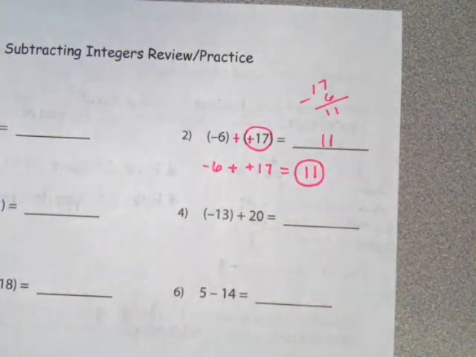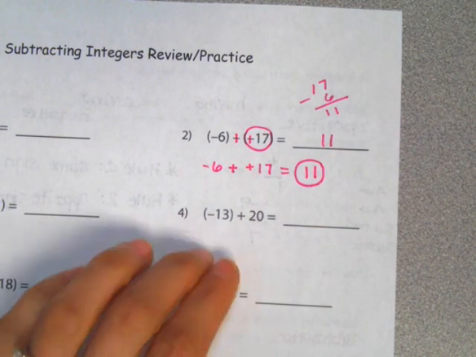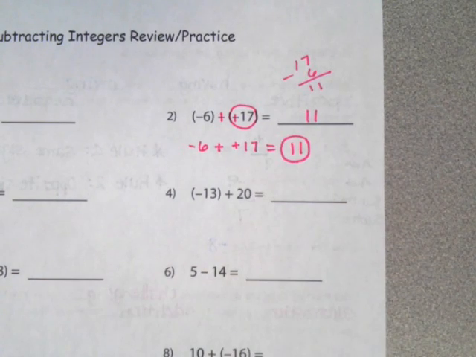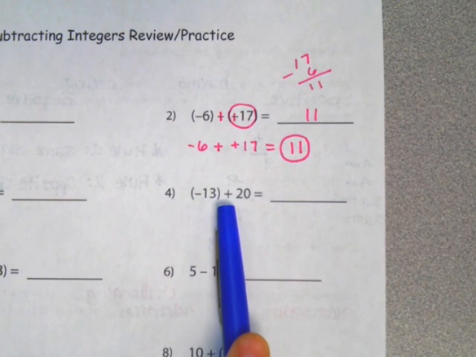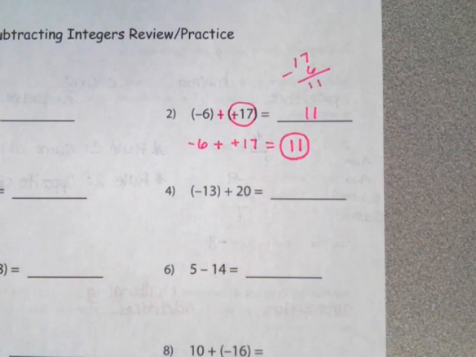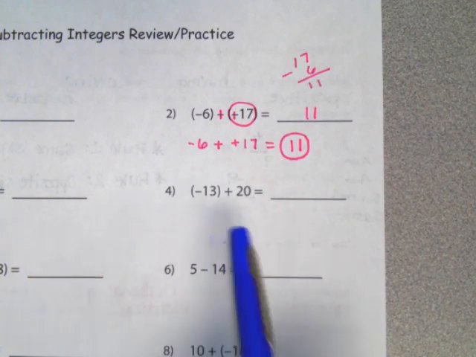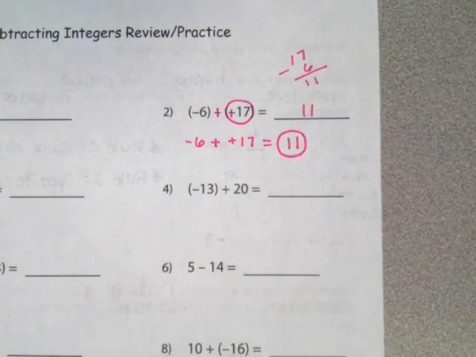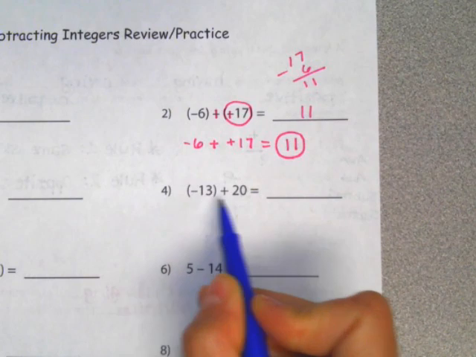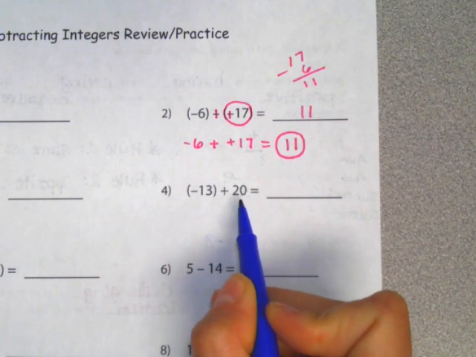Okay, let's do one more together. Let's look down at number 4 now. If you look in the middle of number 4, there's already a plus sign. So we don't have to do any of the circling. We don't have to add a line and change the sign. If it's already a plus sign, you can start with the money idea. So we owe Miss Fatma $13. We have 20.